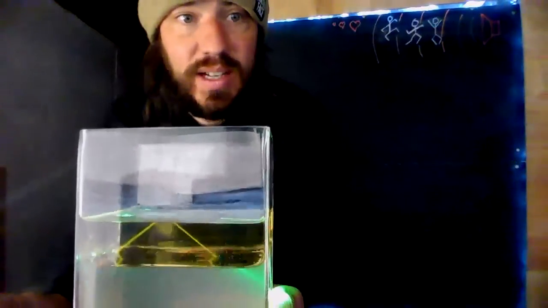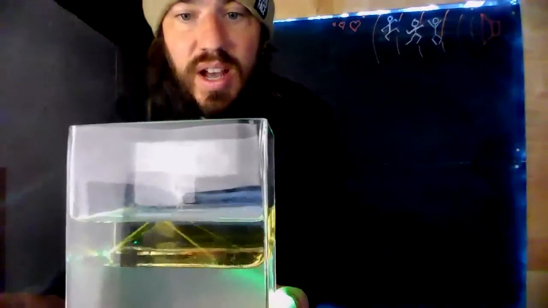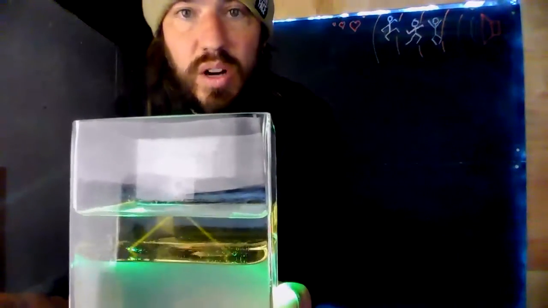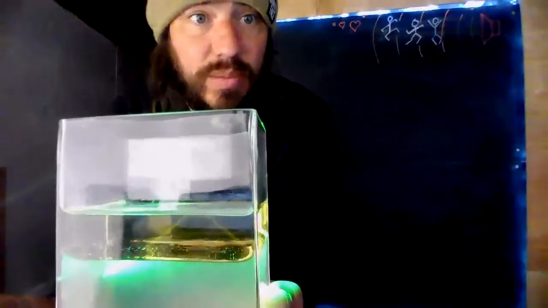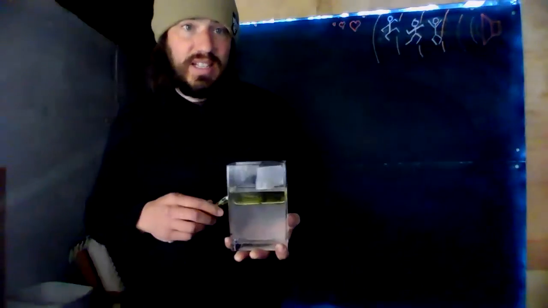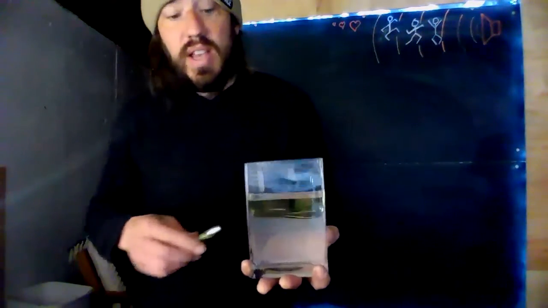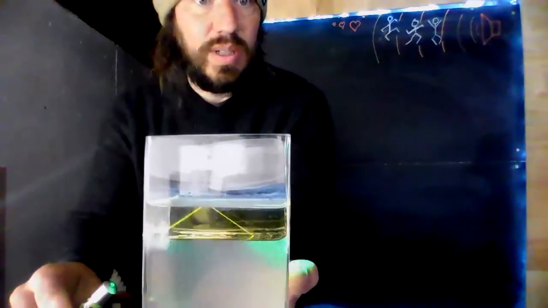When we go this way, what do we see? We do not see total internal reflection off of the boundary between the water and the oil. We do see it at the boundary between the oil and the air. Why? Because oil has a higher index of refraction than water does. So we will never see it at this boundary between the oil and the water.